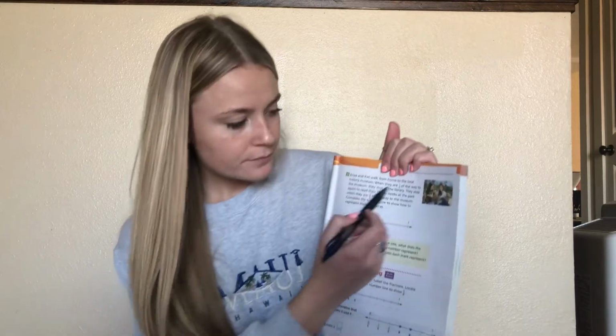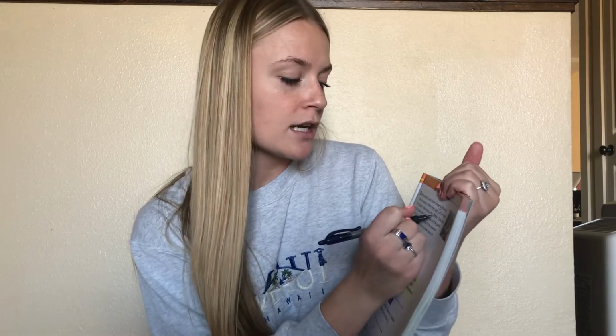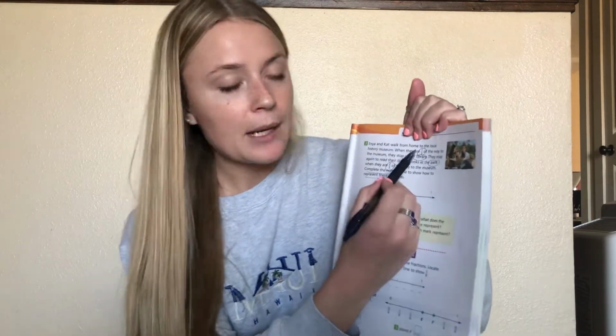So now, I'm gonna underline the important information. So 1/3 is when they're at the library, 2/3 of the way is when they're at the park. So it asks me to complete the number line to represent these distances. Now what I'm noticing about these fractions, they have the same denominator.